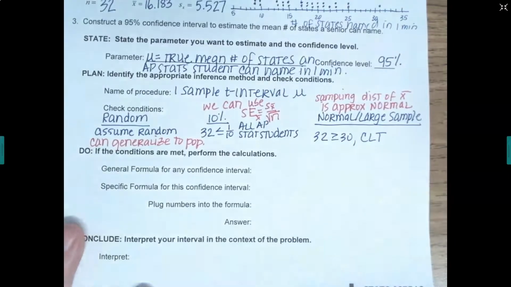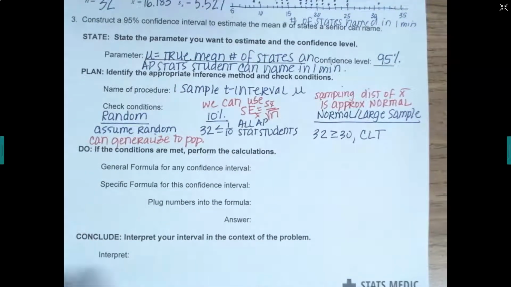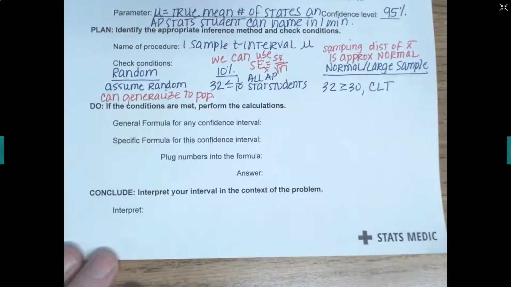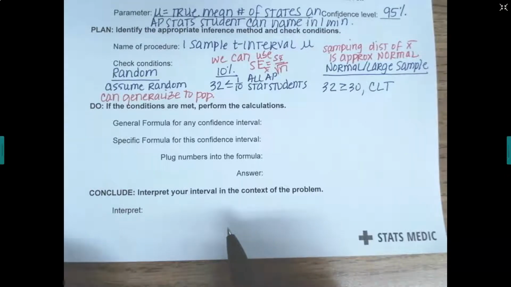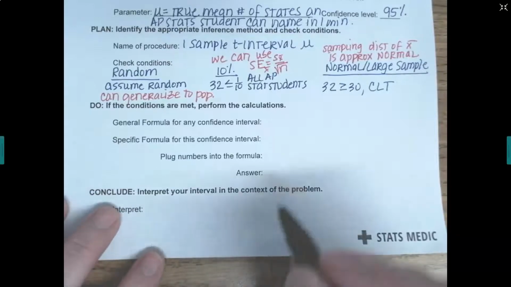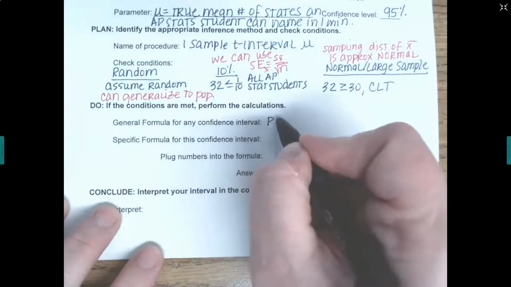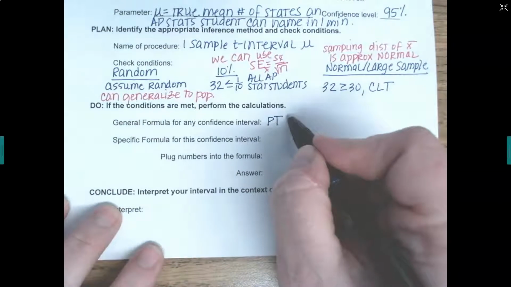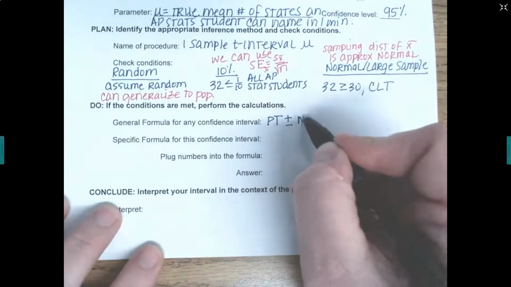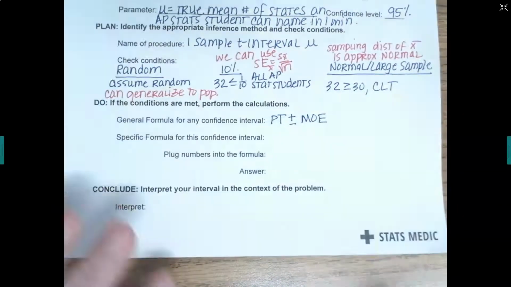All right. Now, let's keep going forward. For our do part, we're going to go and perform all of our calculations. So the general formula is just really the words. Okay, so we're looking for a confidence interval. You always use the point estimate plus or minus the margin of error.